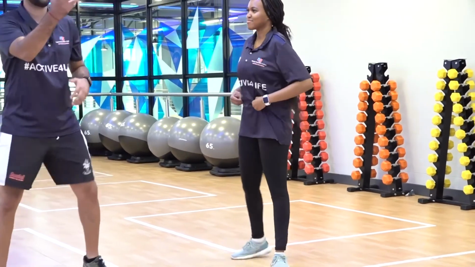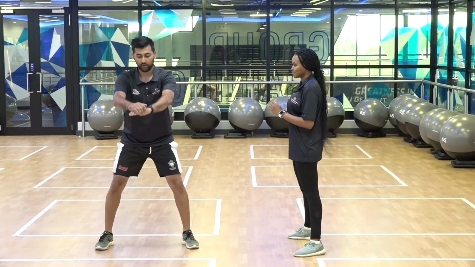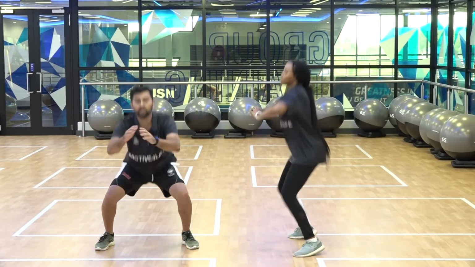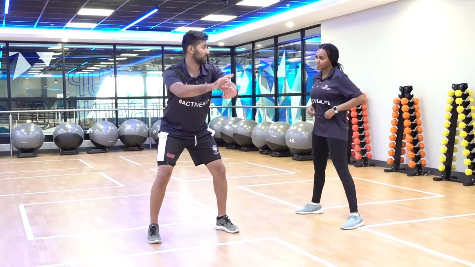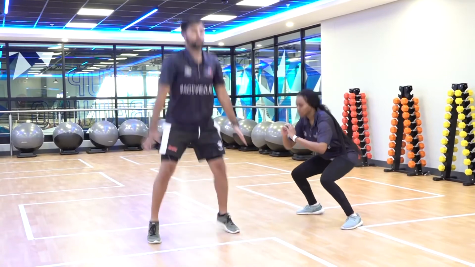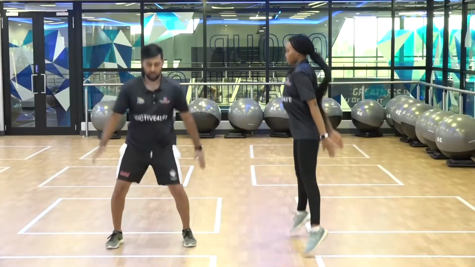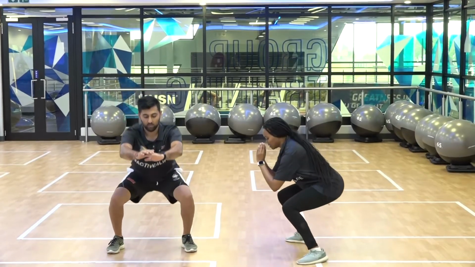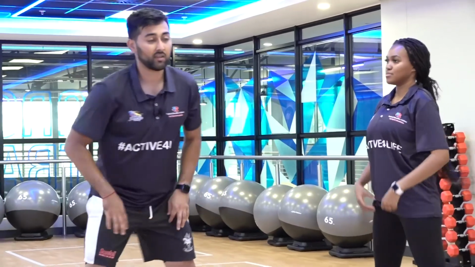So I'm going to show you a front view. Zintle is going to show you a side view. Ready? And let's go. And jump. Good. So we're just going to pause for 1 second when we go down. Pause and jump. All right, very good. Jump. Good, guys. Jump. Remember, use your hands to push and give you some momentum.